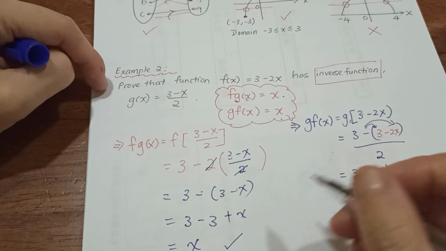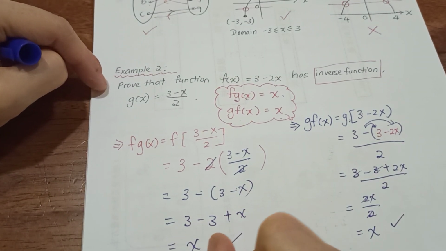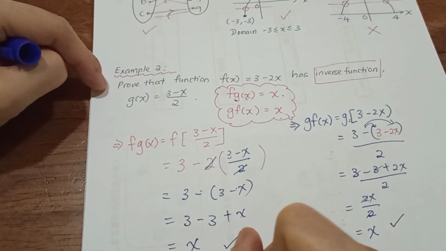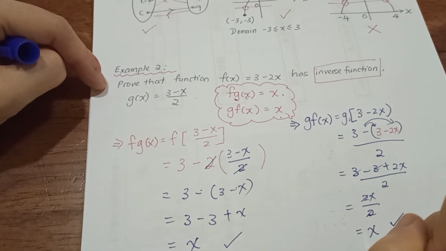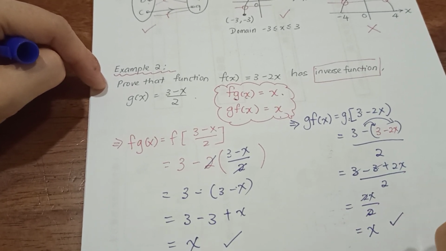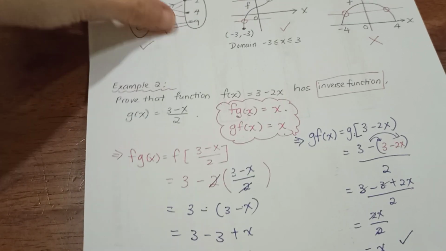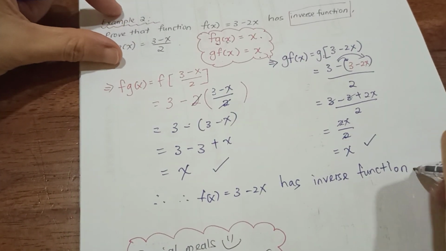Yes, so you say that. Conclusion: therefore f(x) equals 3 minus 2x has an inverse function. That's it.